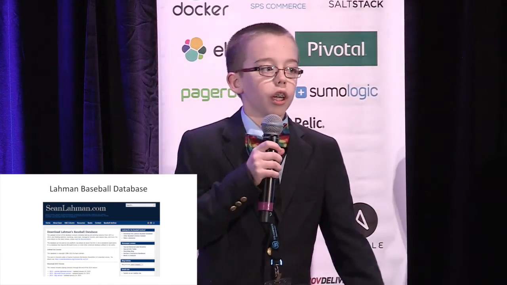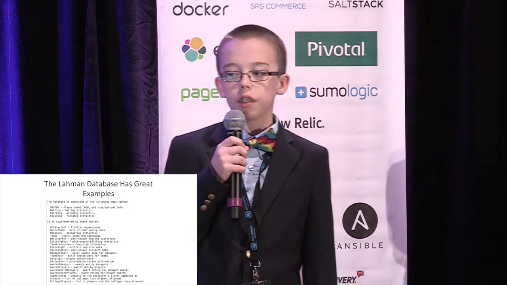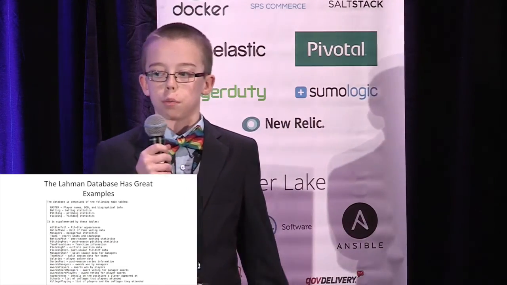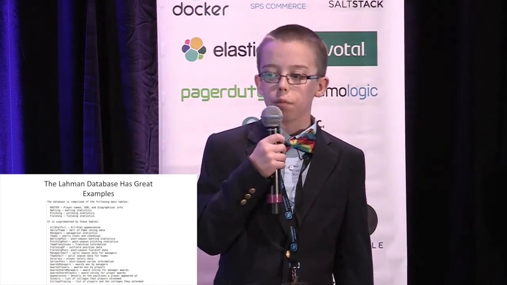The Lahman database is pretty cool. You can look at all the baseball data, like batting and people's files, going back to 1871. The Lahman database has great examples too. Usually, me and my dad have been using the batting file with the batting statistics, but sometimes using the master file, which shows the players' names and their info.